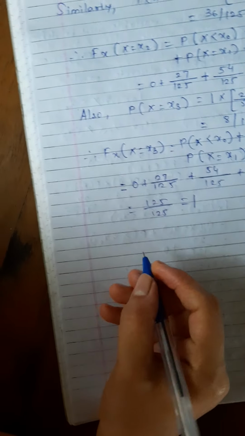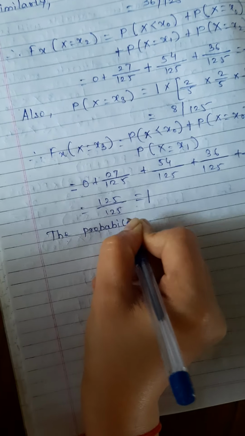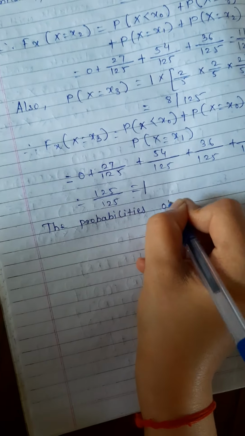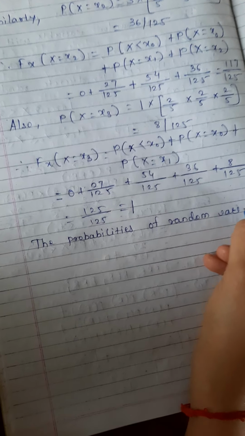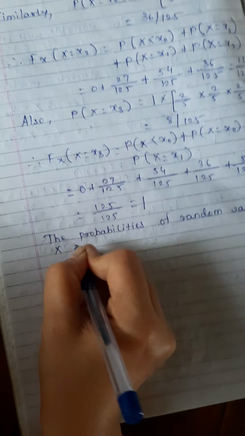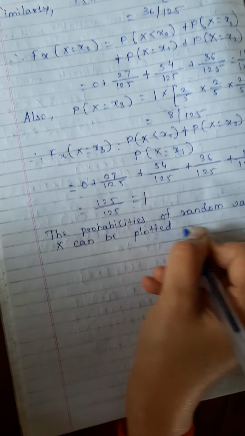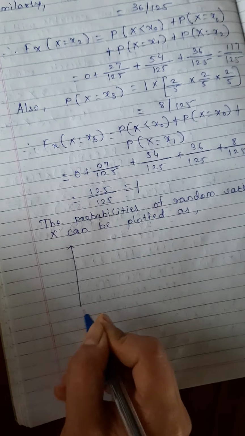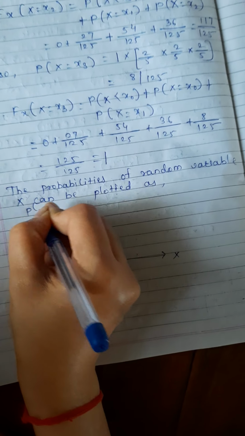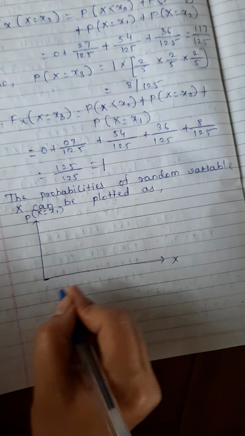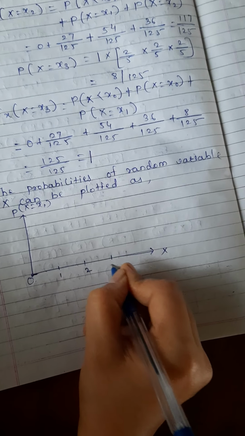So we write here the probabilities of random variable x can be plotted as, so this is x, this is p of x, this is 0, 1, 2, 3.